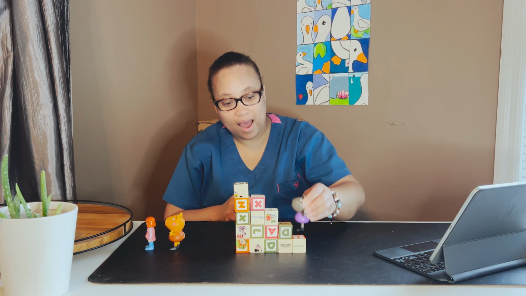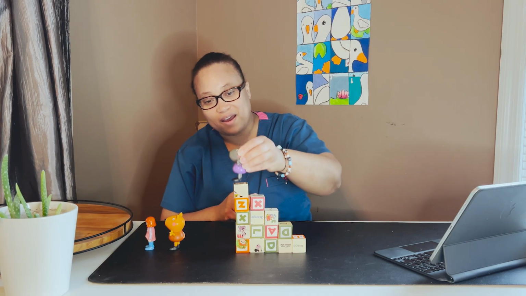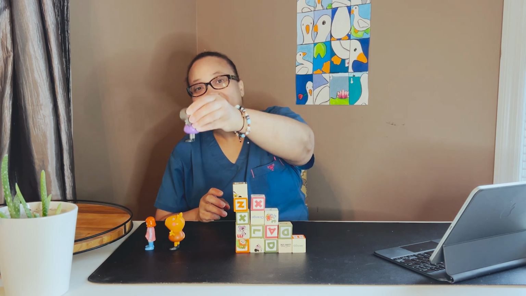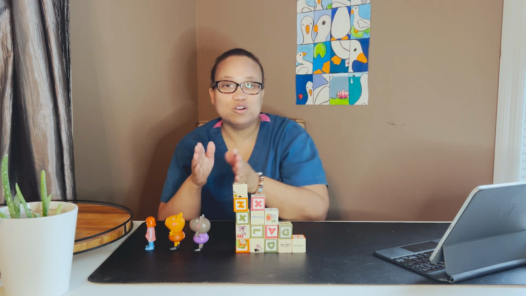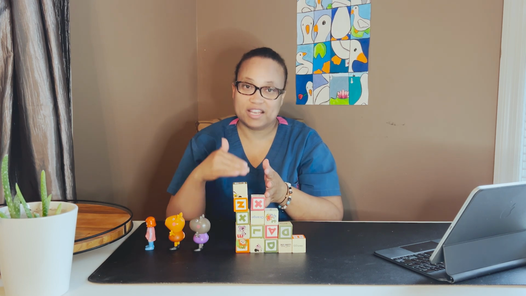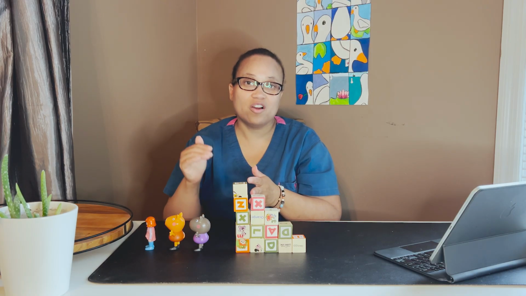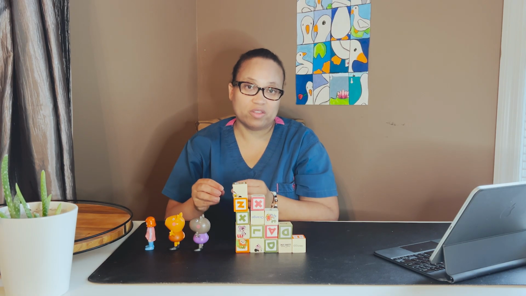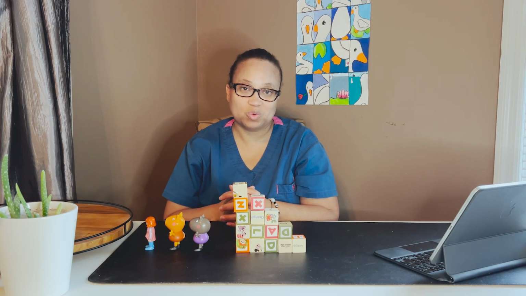Ready, set, up, up, up, up, up. 1, 2, 3, jump. And just leaving a little pause there to see if the child will say jump ahead of you, or ja or da, some word approximation, so that you know that they're attempting to try to imitate those words.